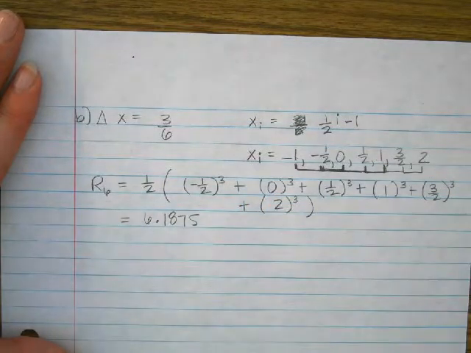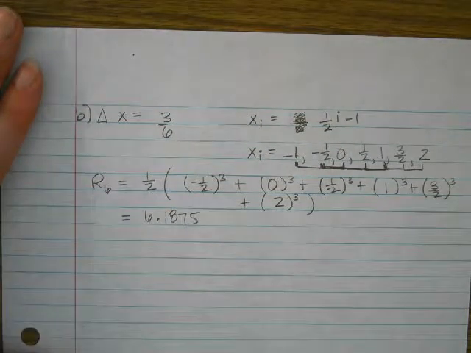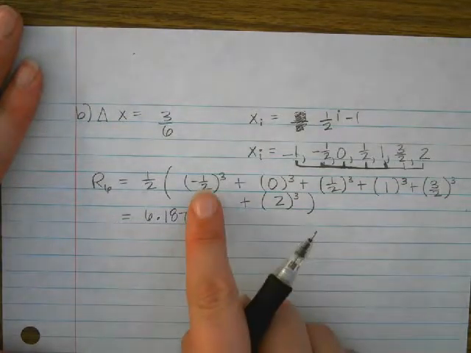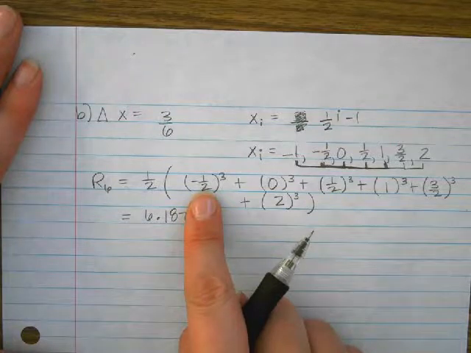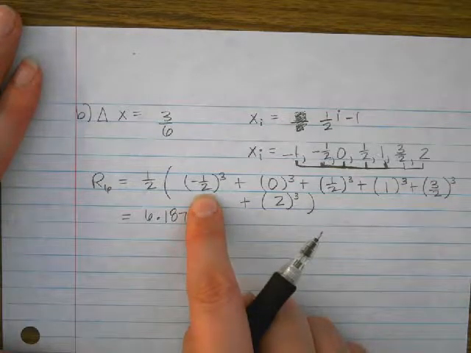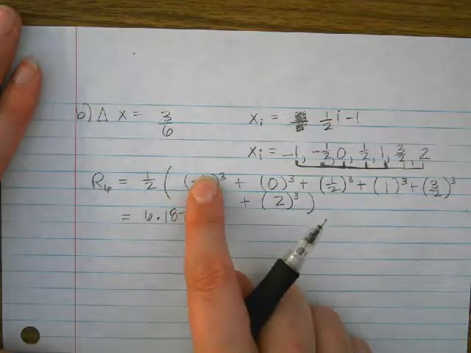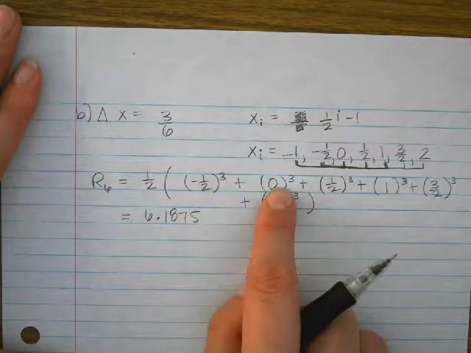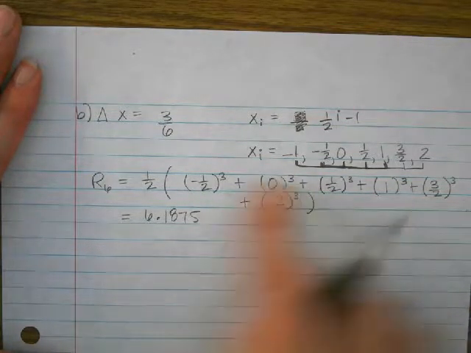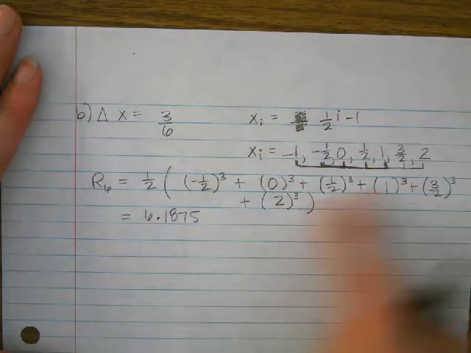6.18. I actually know how to type it in the calculator. Now, if you think about it, for this first rectangle, the x value you're plugging in is going to give you a negative height, so you had a little bit of negative area right here. For this one, if your height is 0 cubed, what's the area of your rectangle? 0, right? So the area of this little rectangle was 0. The area of this little rectangle right here was actually negative. And then you had all these rectangles over here which are positive.